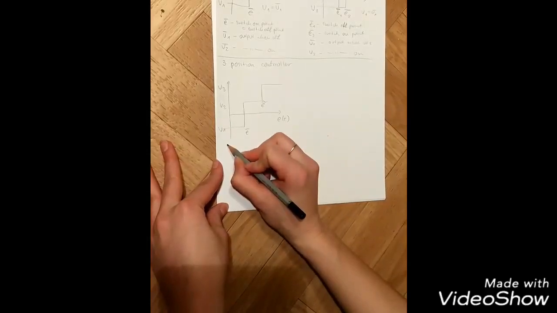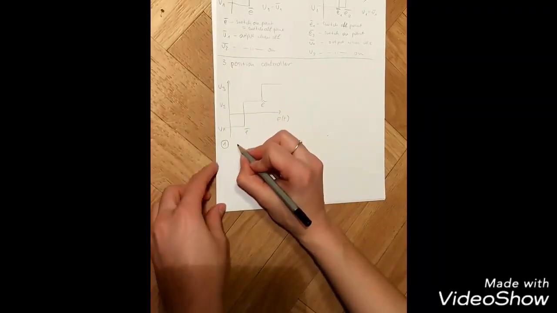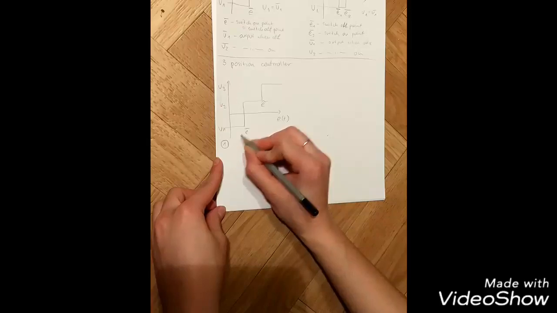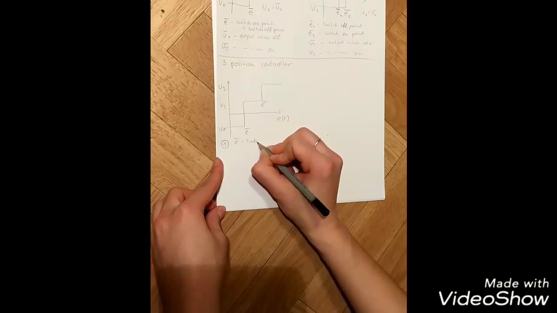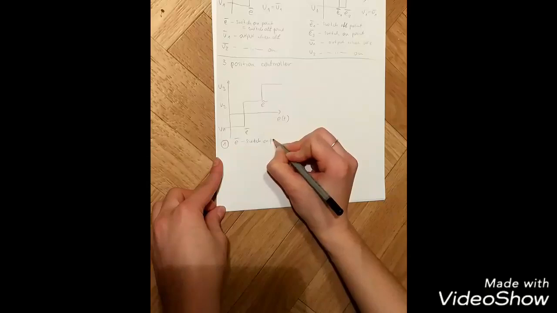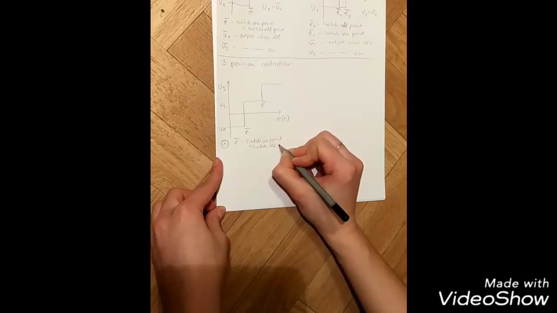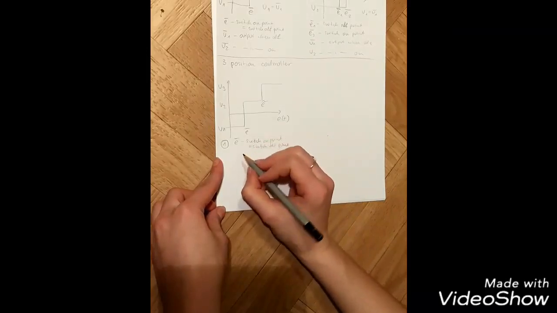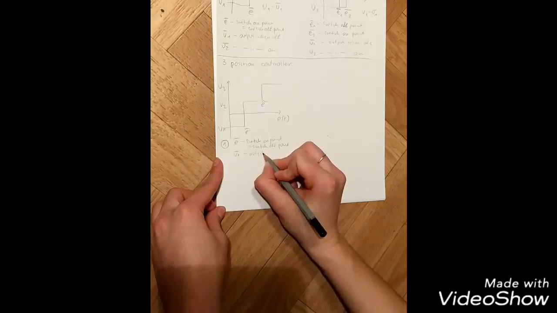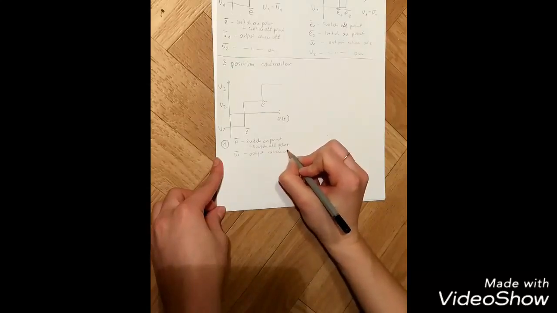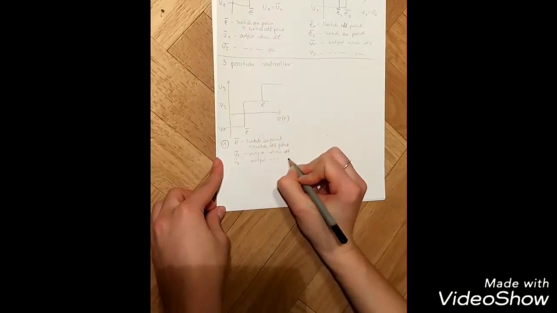Therefore, for the first relay element we have switch on point, switch off point, output when off, and output when on.